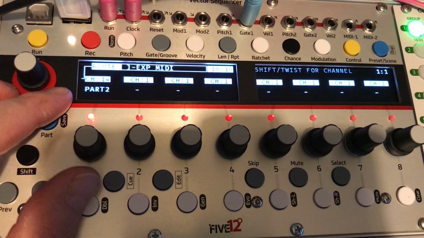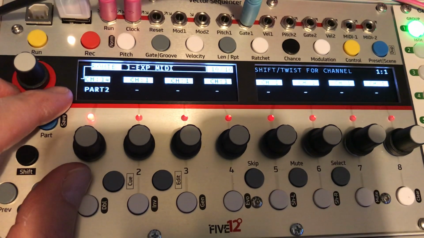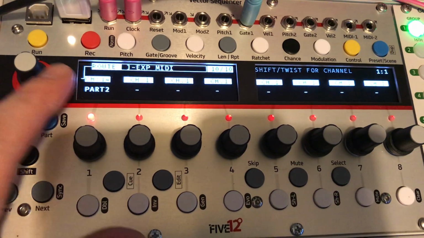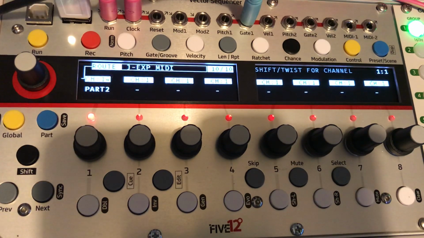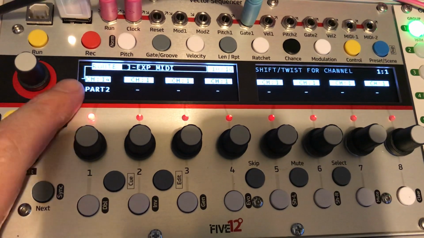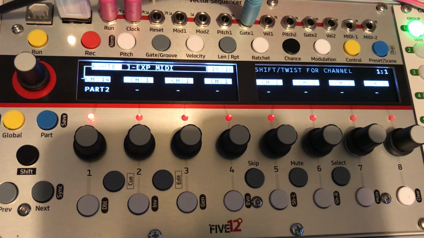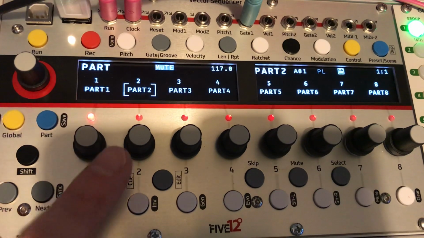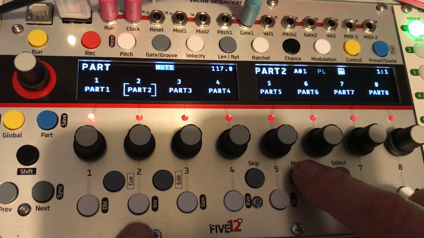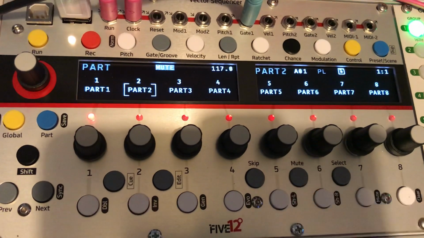So any notes that come from part 2 in the sequencer when they're not muted will route to MIDI channel 14 via the jack expander. Couldn't be simpler, could it? Your musical part is part 2, it uses MIDI channel 14 and it will exit the sequencing device via the jack expander MIDI out, and then it goes to the Behringer. So if I now go to the parts page, you can see my part 2 is not muted. If it was muted, it would be grayed out, so it's not.